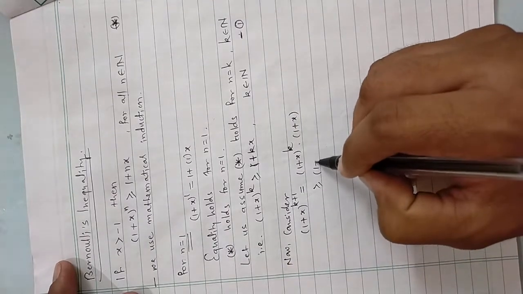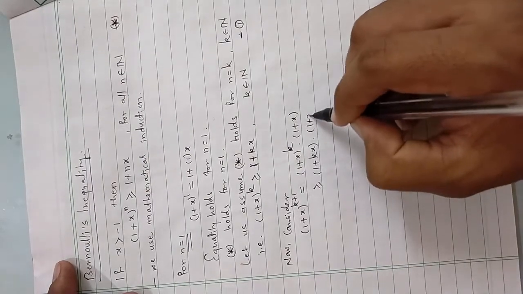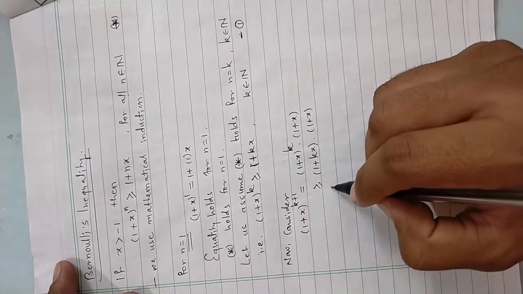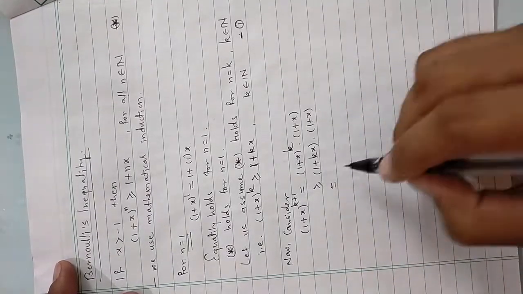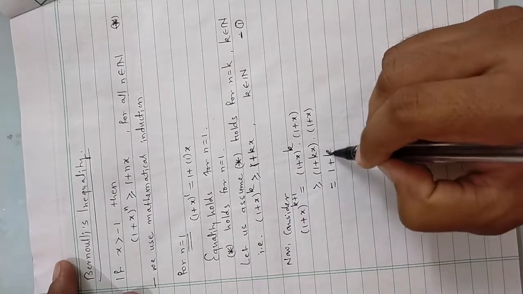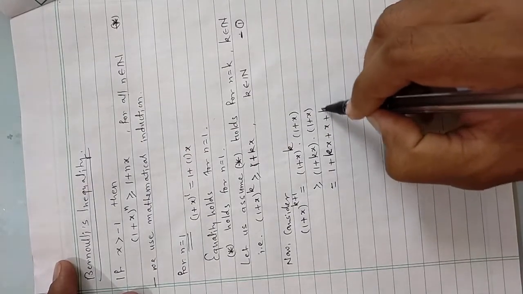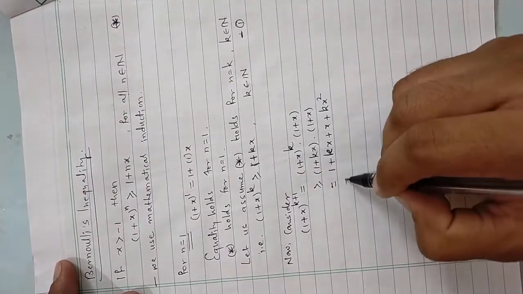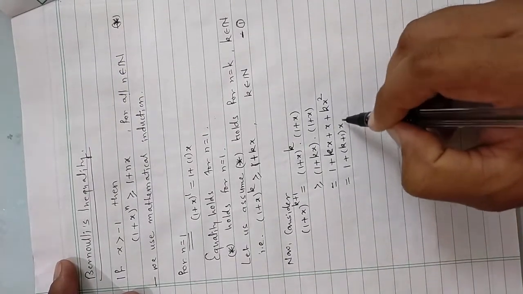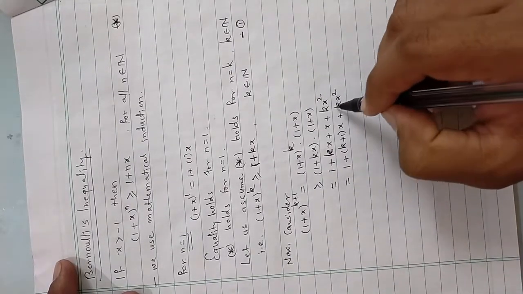So the quantity is greater than or equal to (1 plus kx) times (1 plus x). So what is it? Check the product. It is 1 into 1, 1 plus kx plus x plus kx squared. So it will be 1 plus (k plus 1)x plus kx squared.